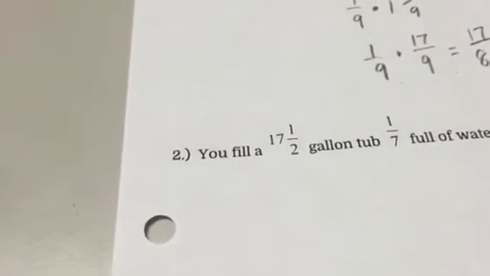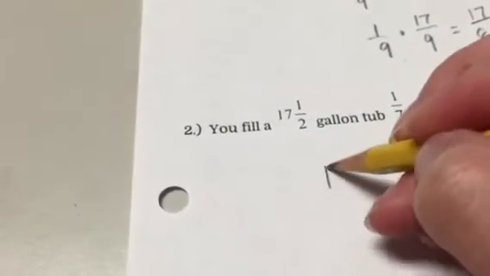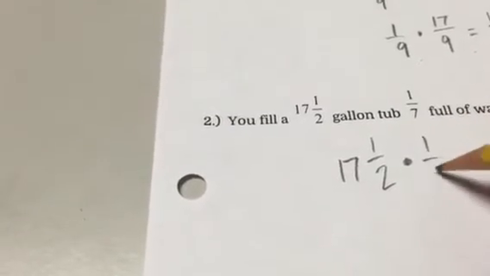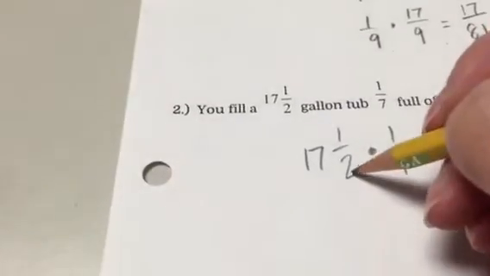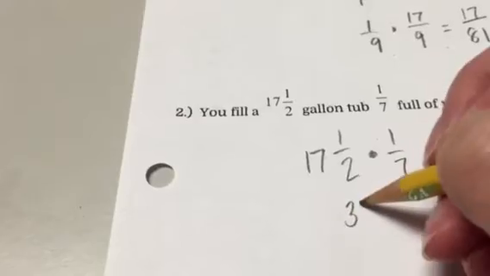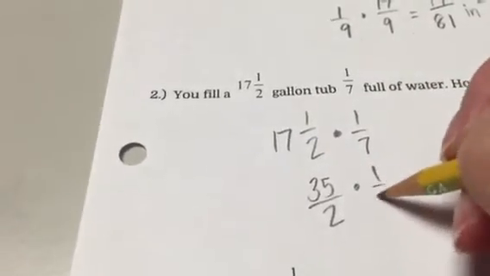So when we do that, that's also going to be multiplication. So I'm going to take 17.5, multiply by 1/7. Got to change that mixed number. 2 times 17 is 34, plus 1 is 35 over 2, times 1/7.